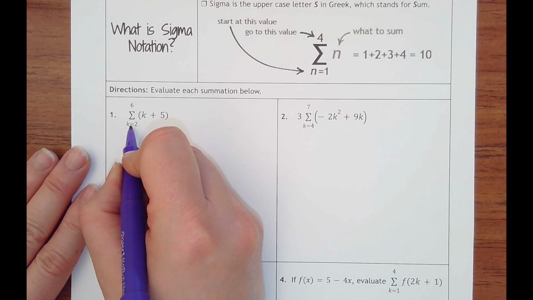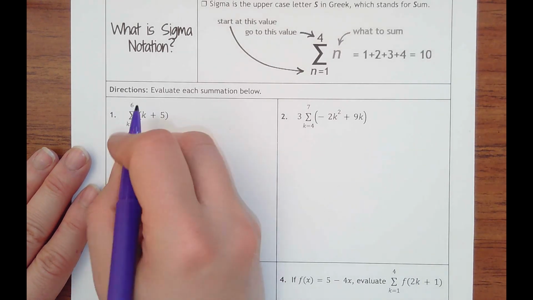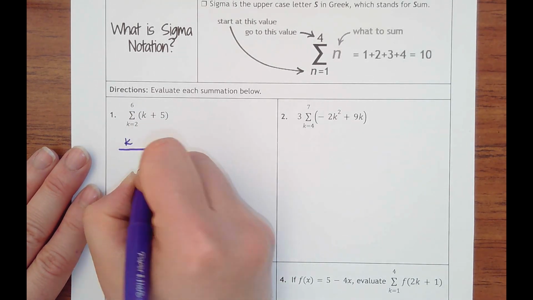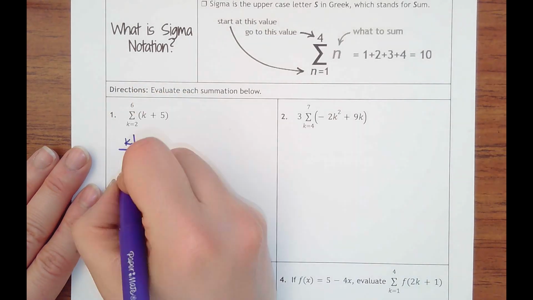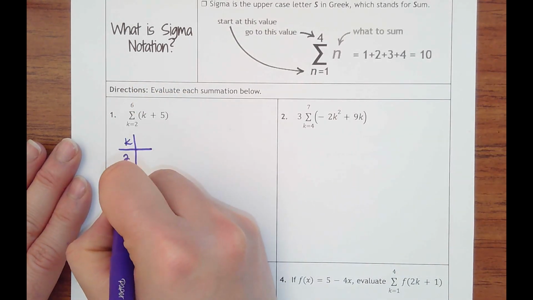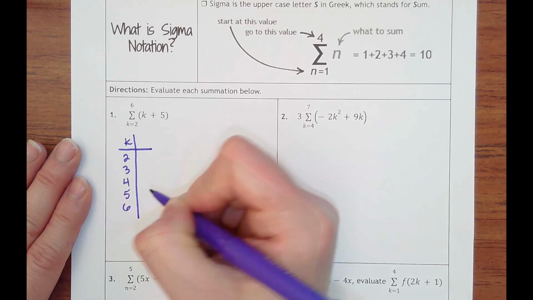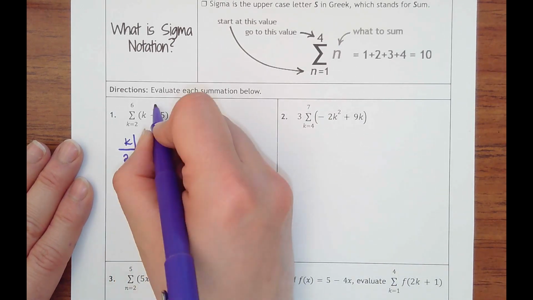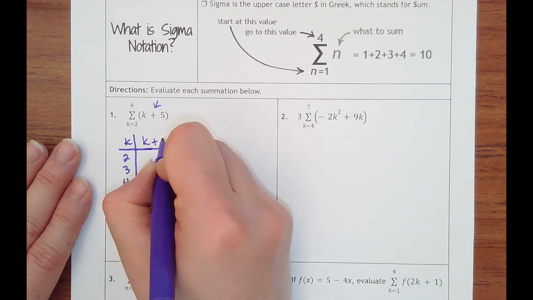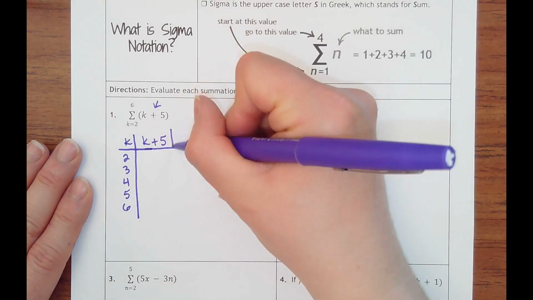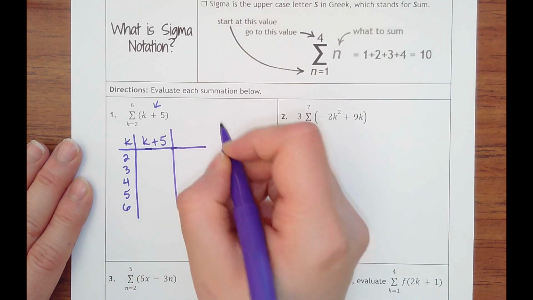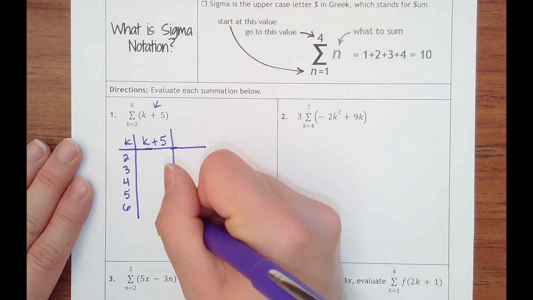So what I would do first is say, okay, I want to find from 2 to 6. So let's make a table and say I'm going to have 2, 3, 4, 5, 6. And then my expression that I'm plugging into is this k plus 5. Easy enough. This will give me each term, and then I'll add them all up.